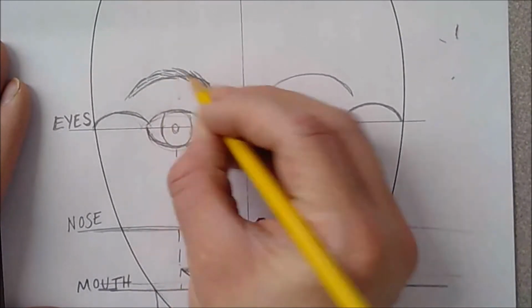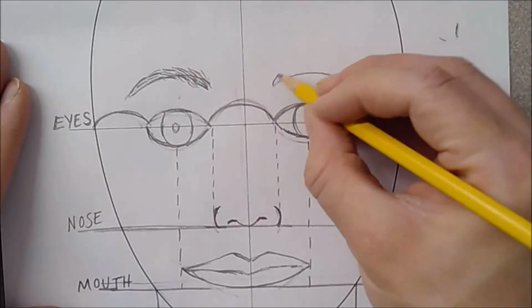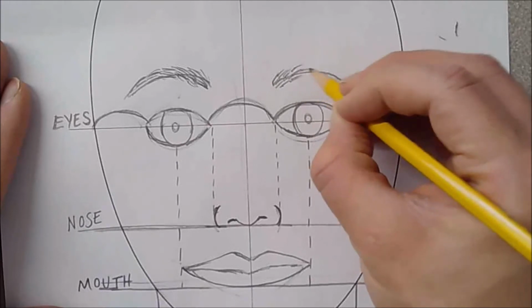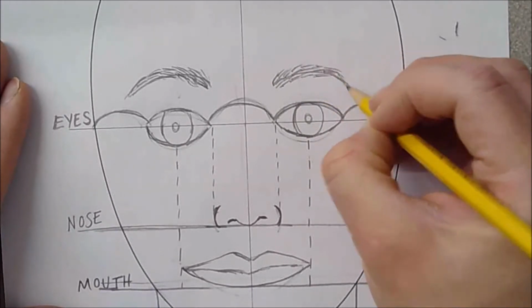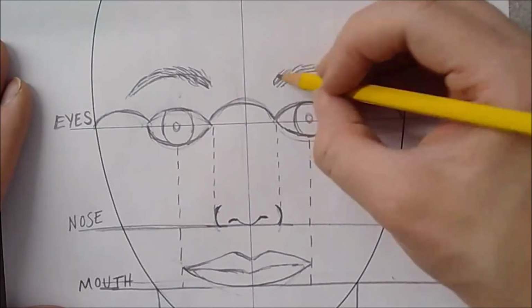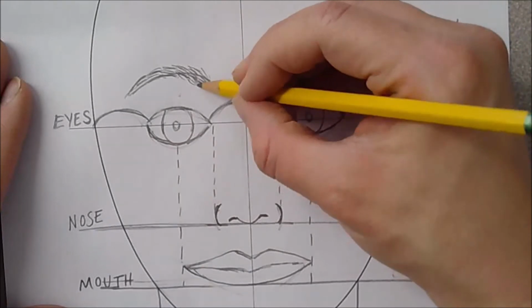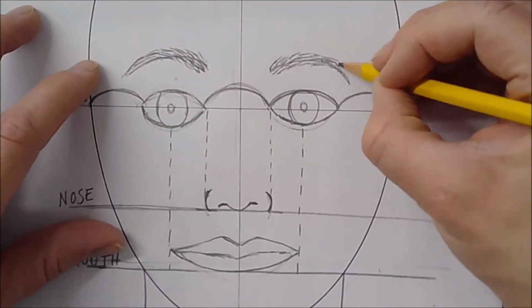They are actually full of hair. So I'm going to add these little dashes of texture. It creates the illusion of hair. So I'm just putting it right on top. And generally, eyebrows are a little bit thicker on the inside near the center of the eyes. And then they kind of get thinner as they go outside.